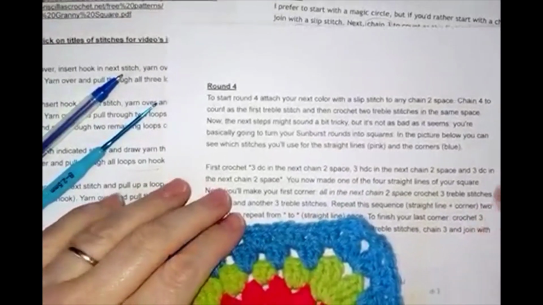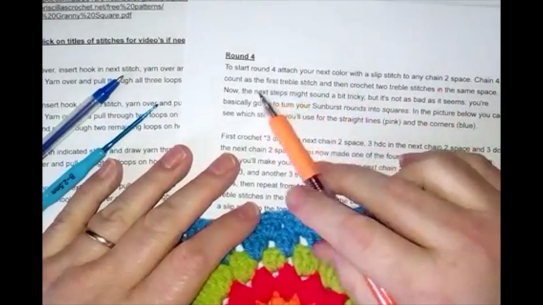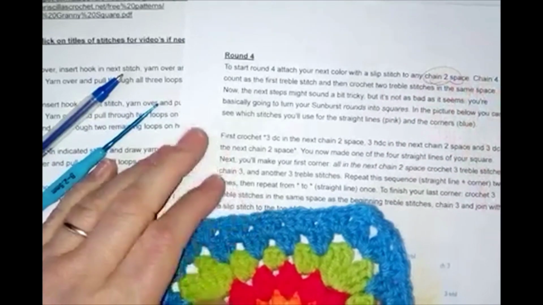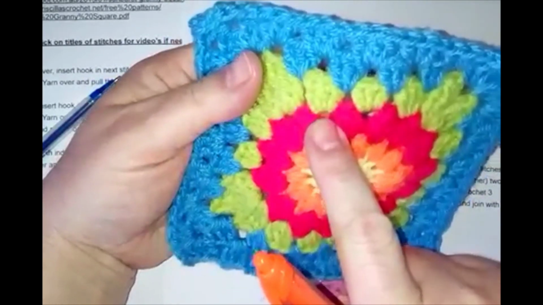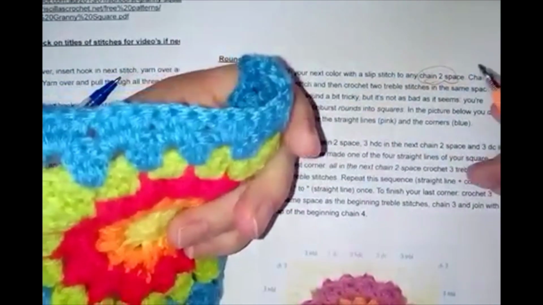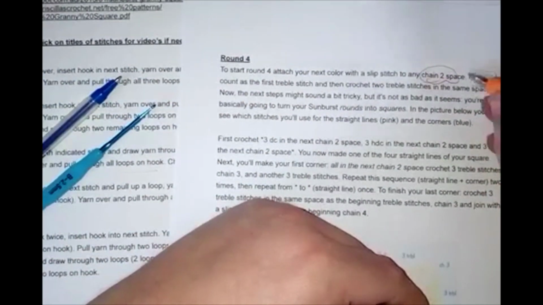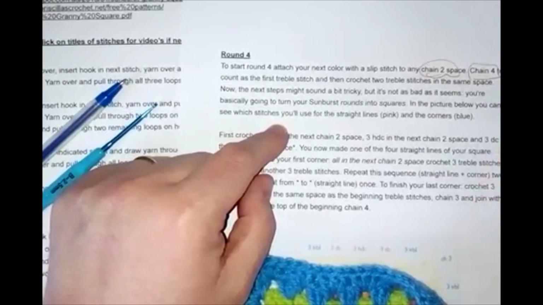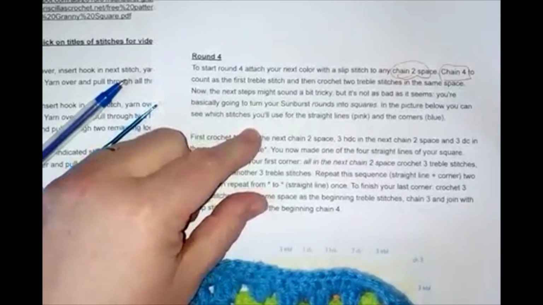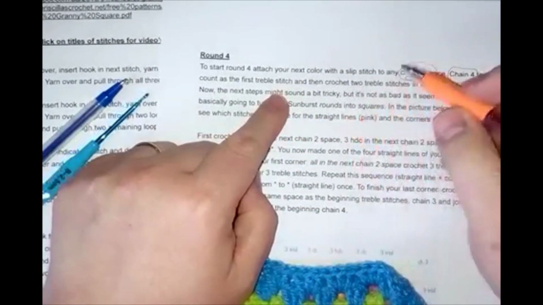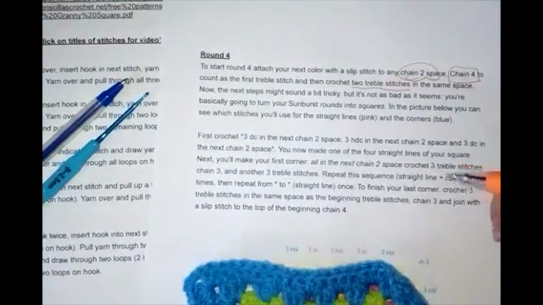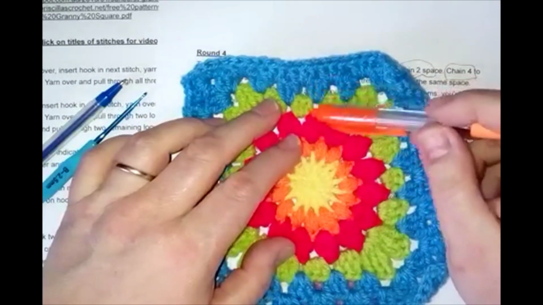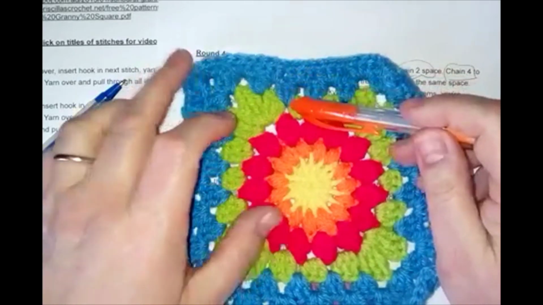Now I quite like how this pattern is written, because it says to start round 4, attach your next colour with a slip stitch to any chain 2 space. So that would be one of these gaps between your cluster stitches. And then it says chain 4 to count as the first treble. That will happen often. You'll either have to count chain 2, 3, 4 to count as your stitch, just brings it up to the height that you need. So chain 4 to count as the first treble stitch, and then crochet 2 treble stitches in the same space. So you've joined into your chain 2 space, and you have done your chain and 2 treble stitches.